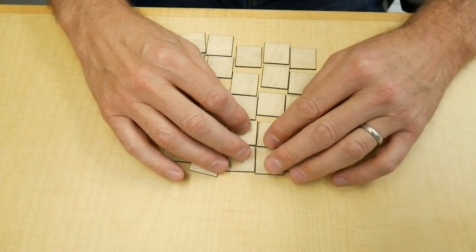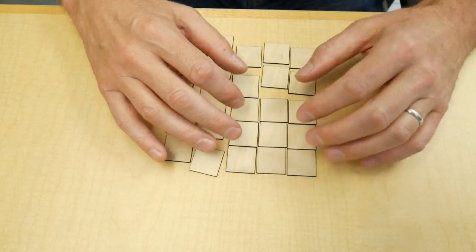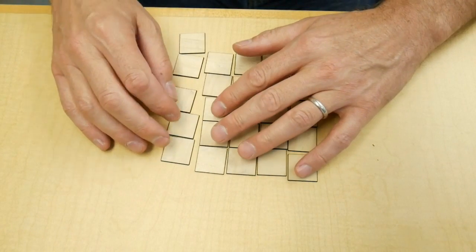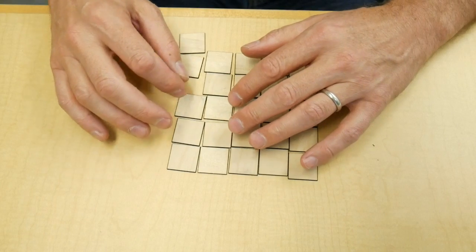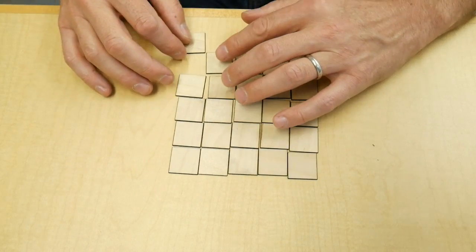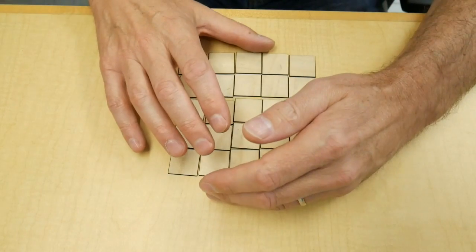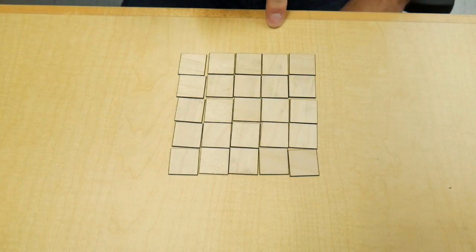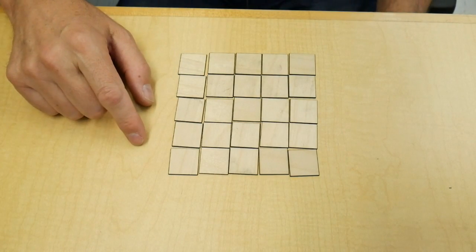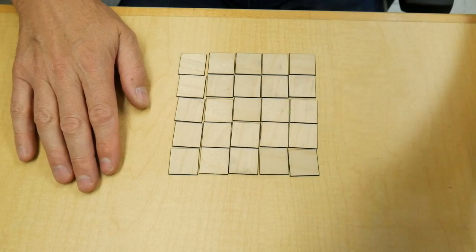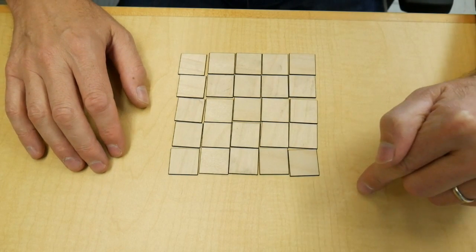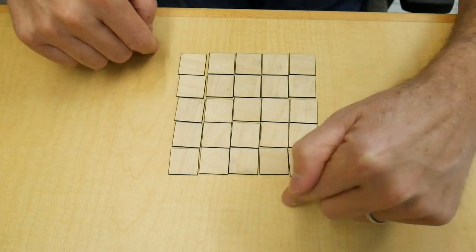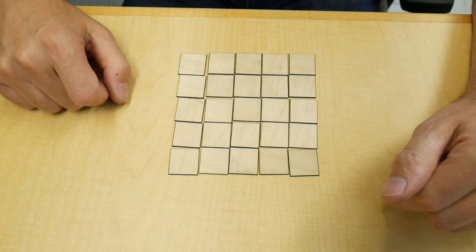Okay, so what I've got here is 25 little tiles, and I made these today. I used a laser to cut these out of thin plywood, aircraft grade plywood. So see if I can get these in order here. There we go. That's a square, right? And if you count, there are 5 rows and 5 columns. Okay? 5 times 5 is 25. No problem, right? And if you want to look at it backwards, 5 squared is 25. See, we got a square, so 5 squared makes 25.